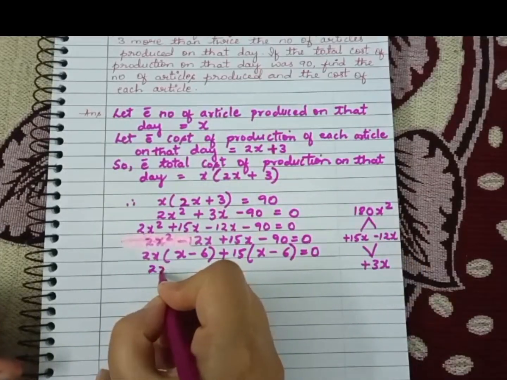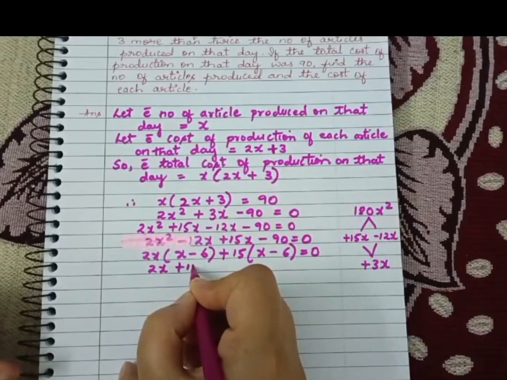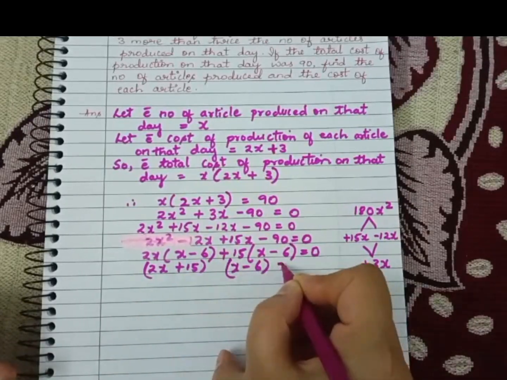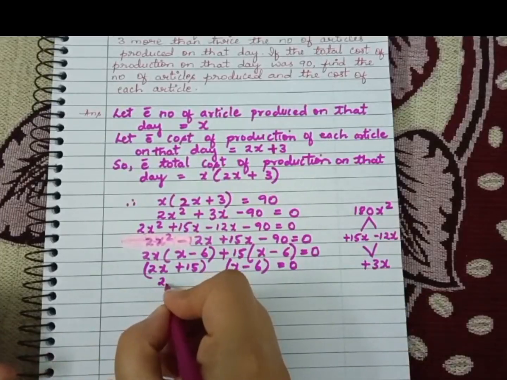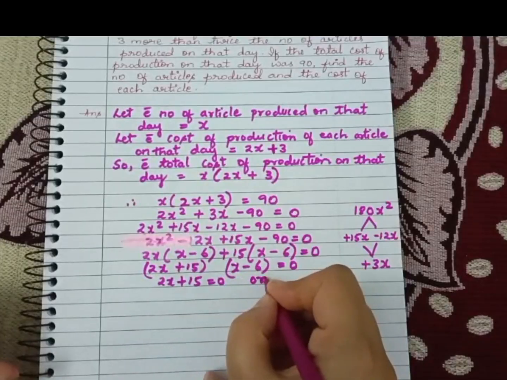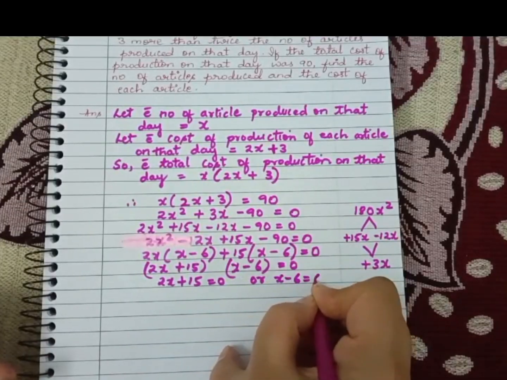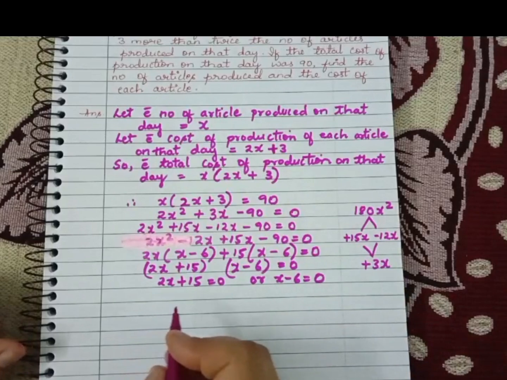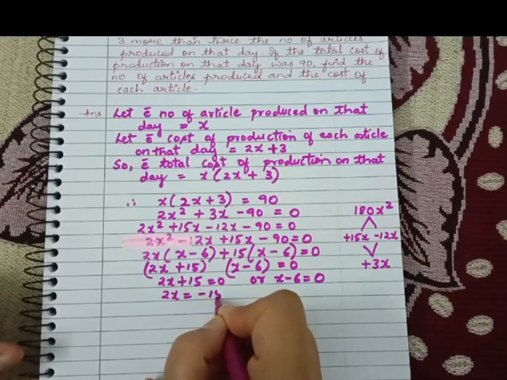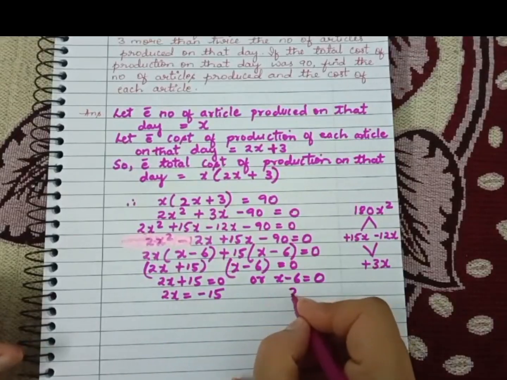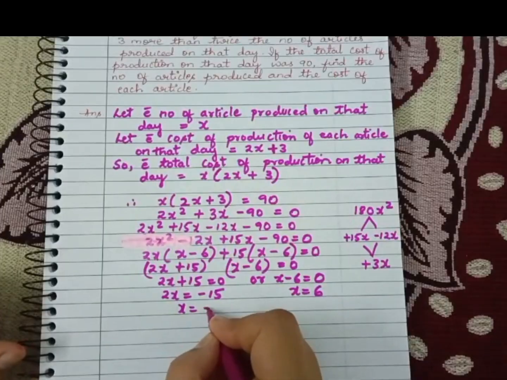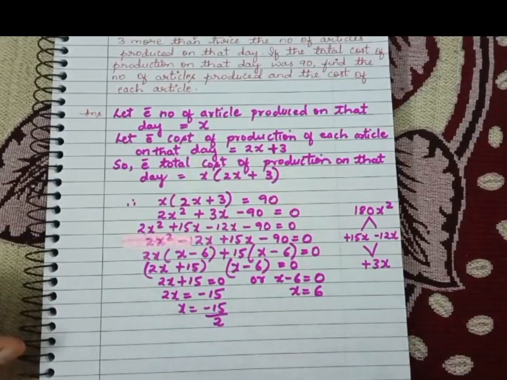Here 2x plus 15 into x minus 6 is equal to 0. 2x plus 15 is equal to 0 or x minus 6 is equal to 0. 2x is equal to minus 15. X is equal to minus 6 changes to plus 6. Here x is equal to minus 15 by 2.